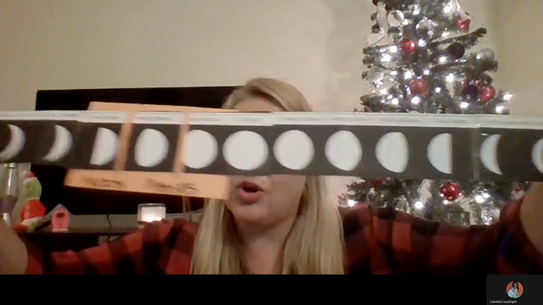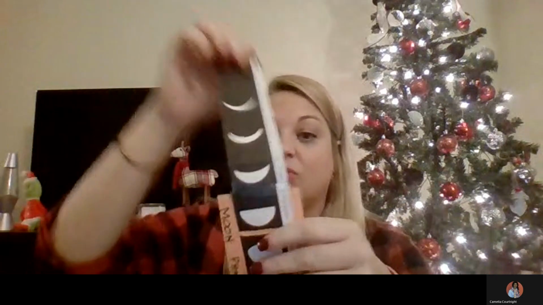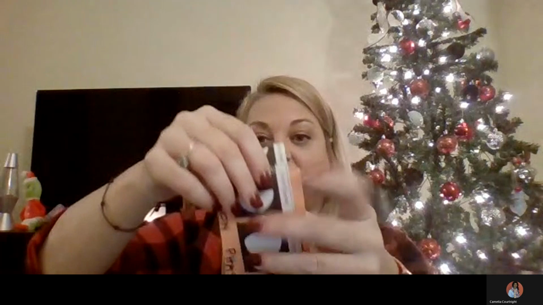But this is a great tool if you're making lap books or you have notebooks or science interactive journals for your second graders. This would be a great resource for them to leave in their notebooks as well.